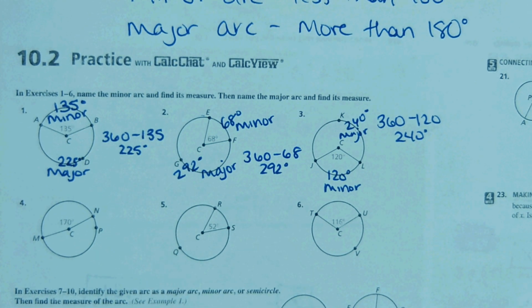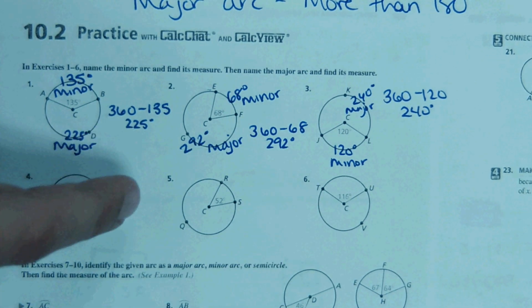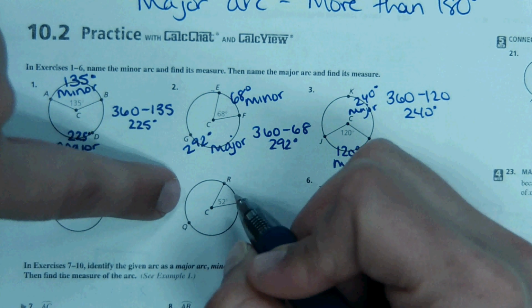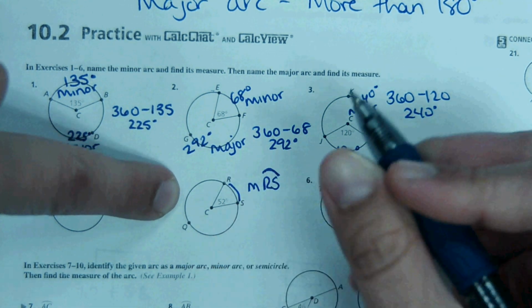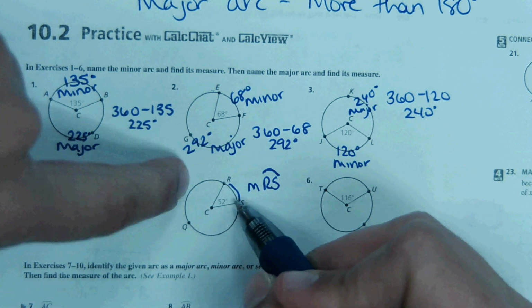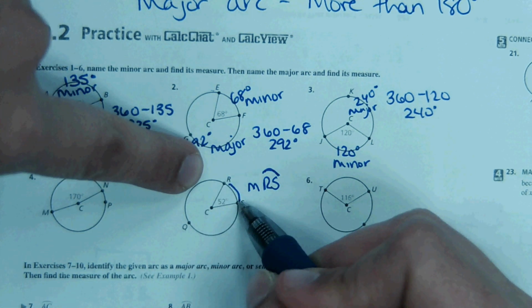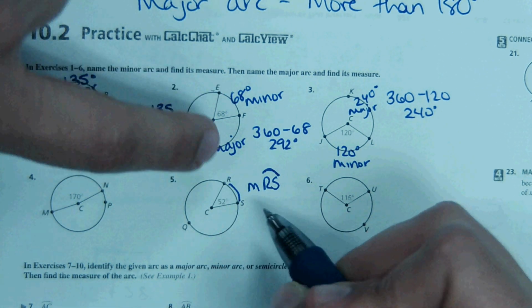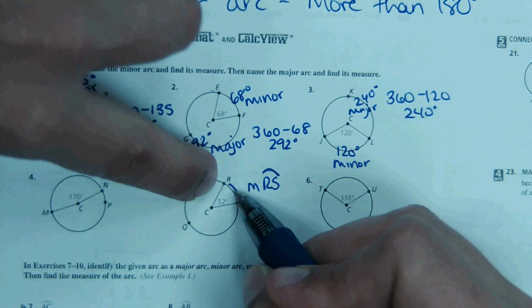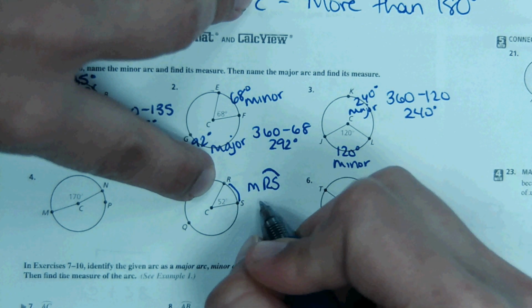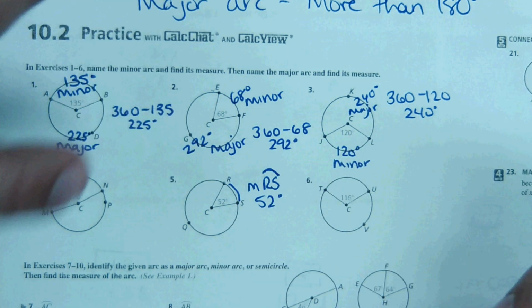Okay, something that also happens, and we'll see it in the next set of problems, is they'll name these arcs. If they say measure of arc RS, you always go the shortest distance. RS you could also consider going all the way around, but always go the shortest distance unless they say otherwise, which we'll get to. So the measure of arc RS would be 52 degrees.